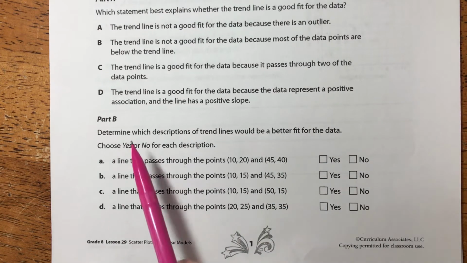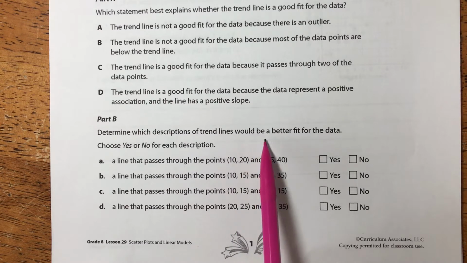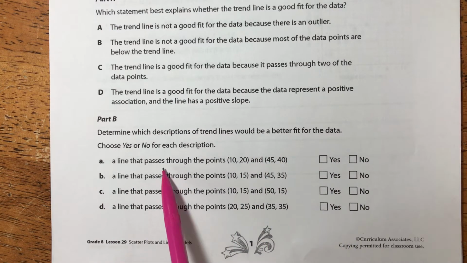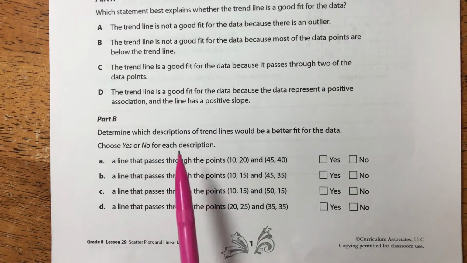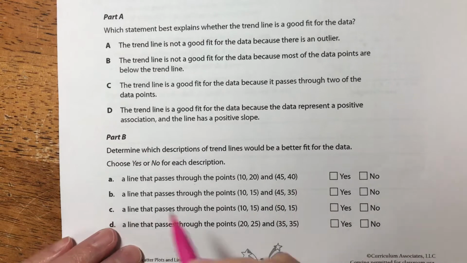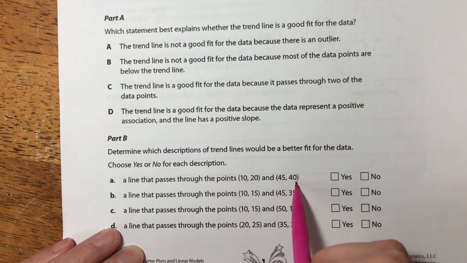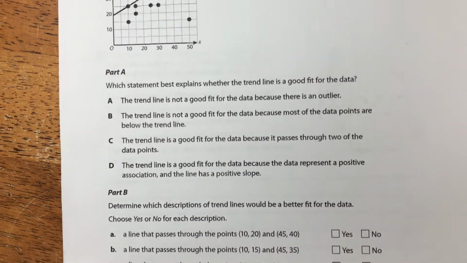Part B. Determine which description of trend lines would be a better fit for the data. Well, it kind of helps you out with the answer, doesn't it? Okay, let's keep going. Choose yes or no for each. Okay, so I'm going to have to slide these back and forth. This one says, what if you put a line through points 10, 20, and 45, 40?